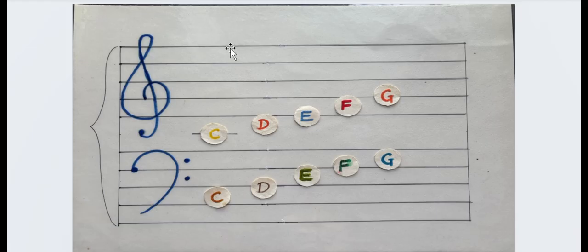So in the C position, the first note in the treble stave is called middle C. It has a ledger line going through it and is between the treble and bass stave, and also in the middle of the keyboard. That's why it's called middle C. And then it's followed by D in the space above it, followed by the next line E, and then the next space F, and then the next line G.